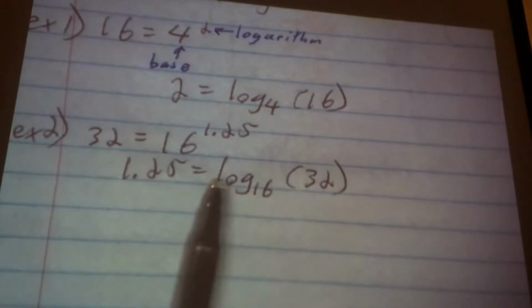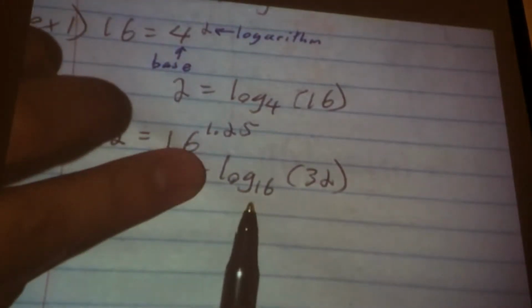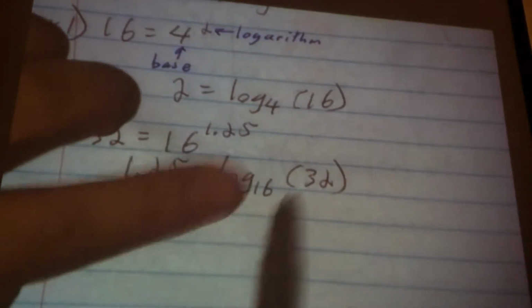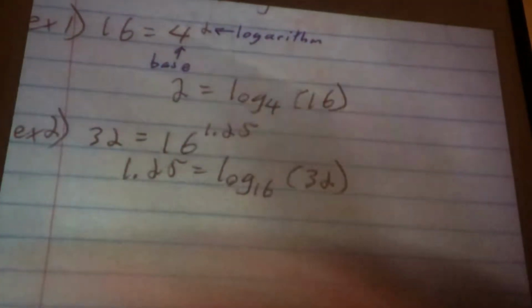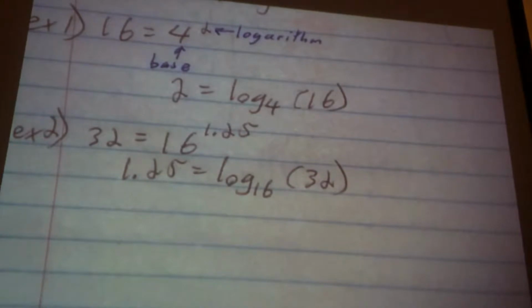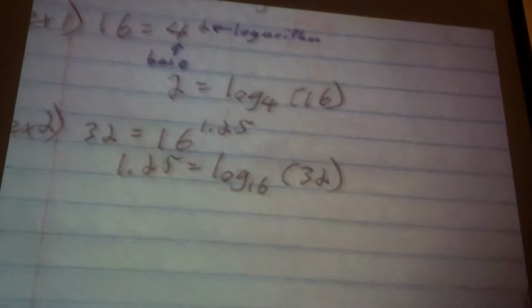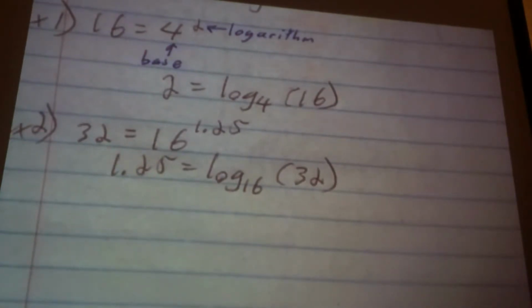So for this log statement here, this isn't log of 16 times, it's log base 16 of 32. Yeah. Is everyone good?